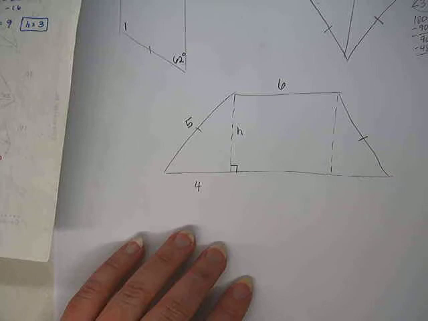Okay, you guys, this is an isosceles trapezoid. So let's find the lengths of all the sides and the height of this isosceles trapezoid. Shall we?